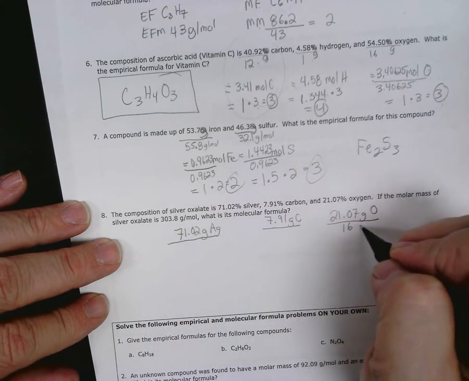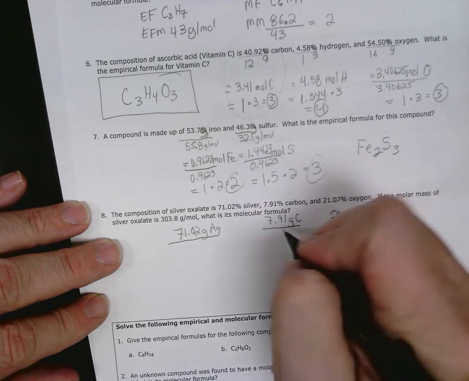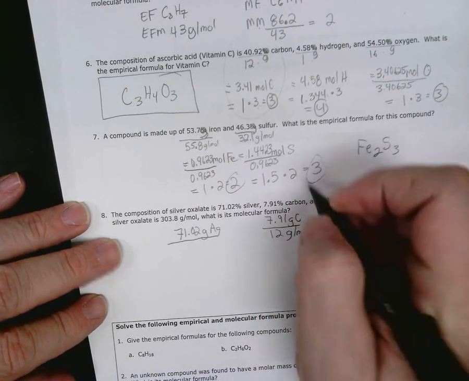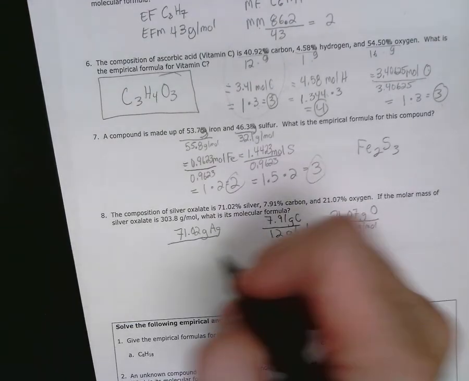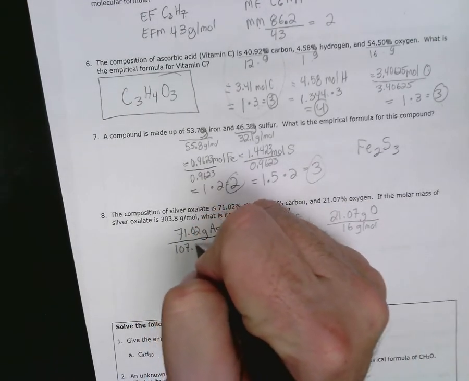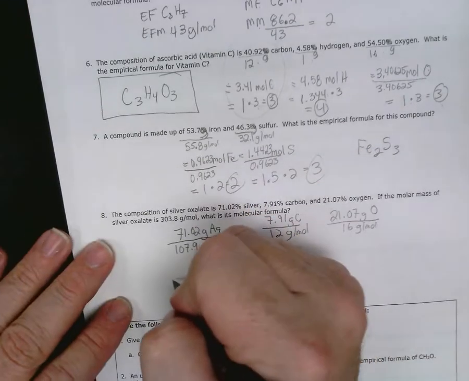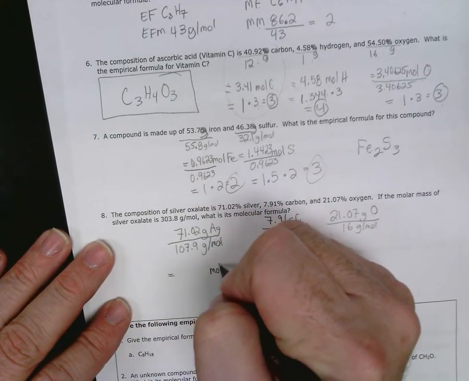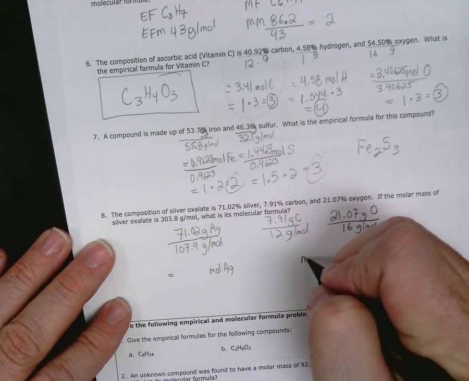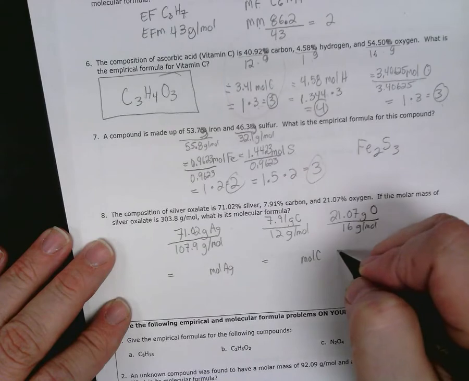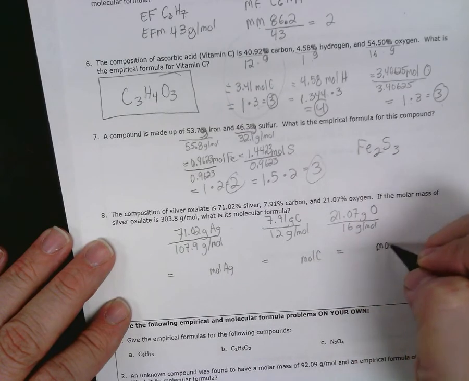And then I'm going to divide by their molar mass. Oxygen, 16 grams per mole. Carbon, 12 grams per mole. Silver is 107.9 grams per mole. And then I'm going to come up with moles of silver, moles of carbon, and moles of oxygen.